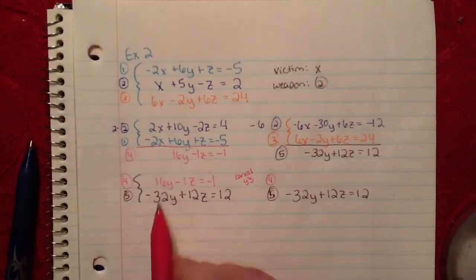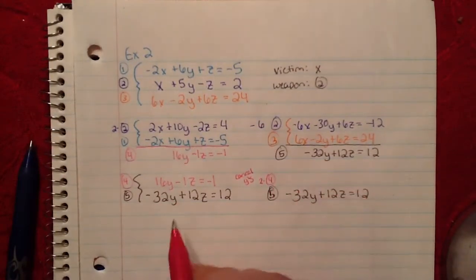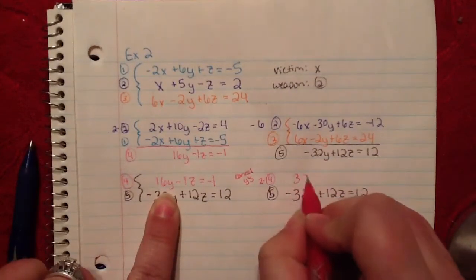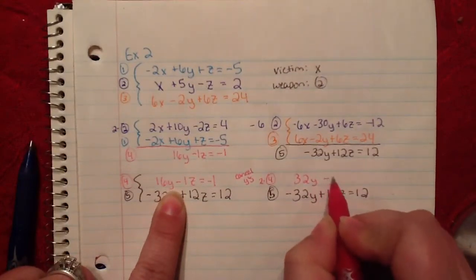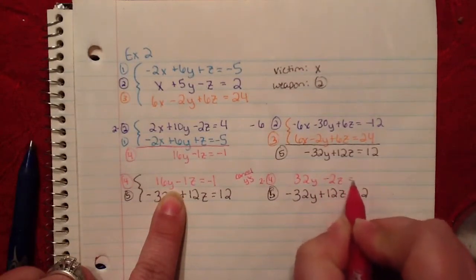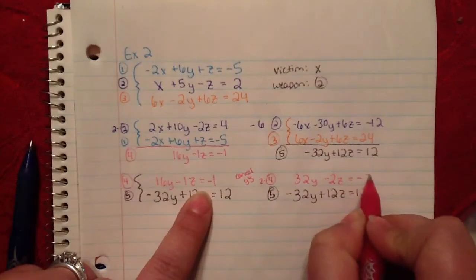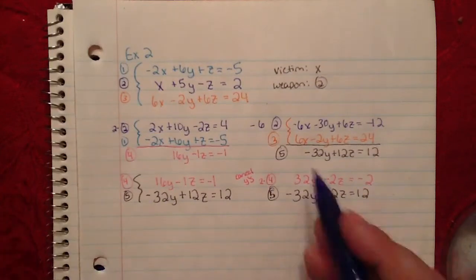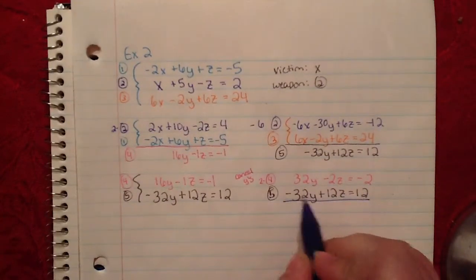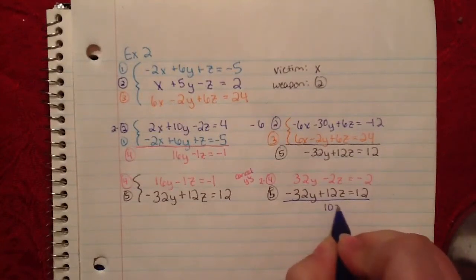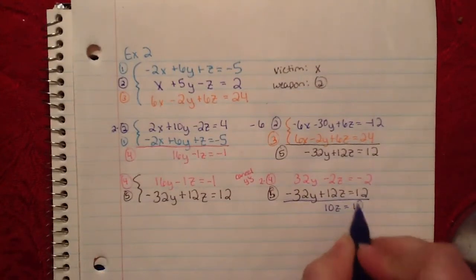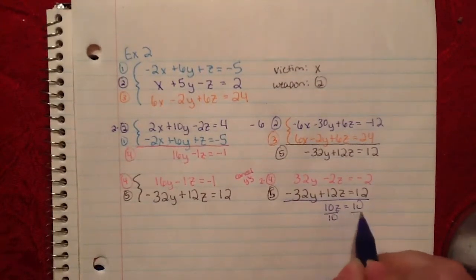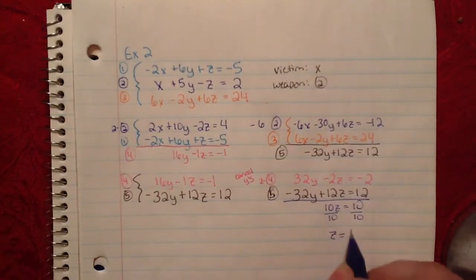And in order to cancel the y's, I need to multiply equation 4 times 2. So all of these coefficients are going to get multiplied by 2. 16 times 2 is 32. -1 times 2 is -2. And -1 times 2 is, again, -2. Now we just need to add these up and figure out what we've got. So if I add, these cancel, I've got 10z equals 10. Again, double check my math. Did I do everything right? I think I did. So divide by 10 and z equals 1.